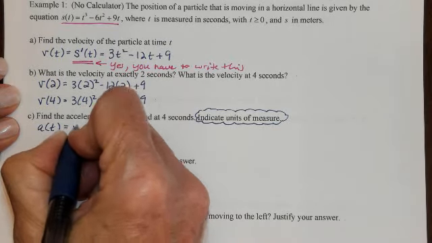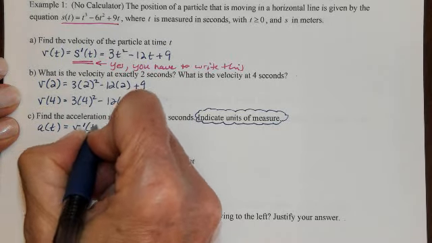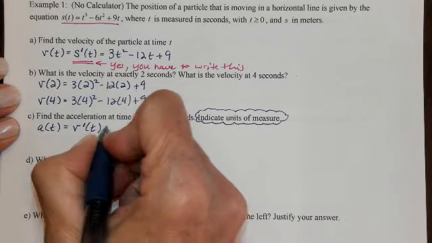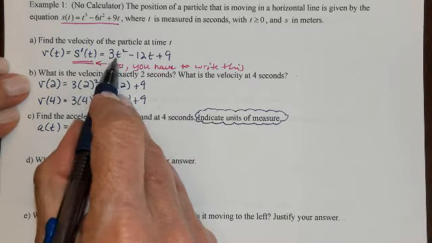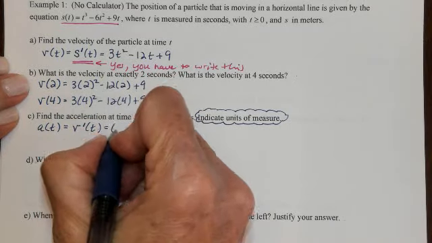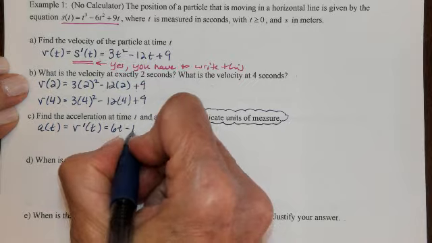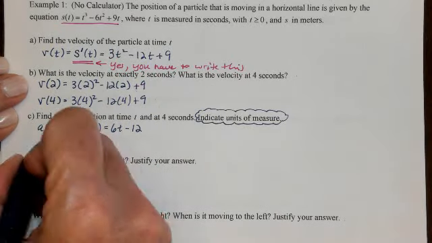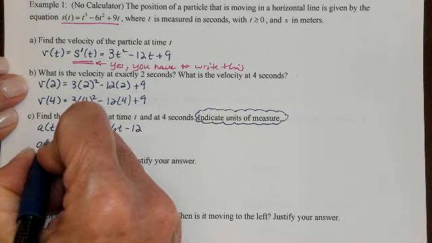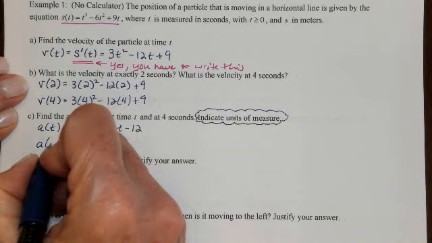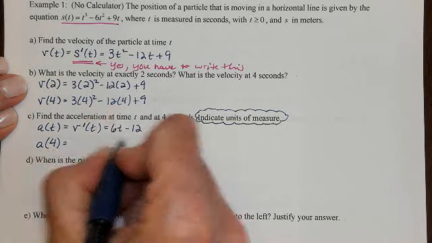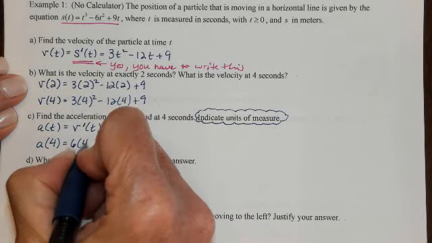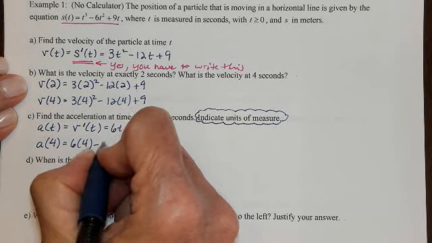So I'm taking the derivative of velocity. And the derivative of velocity will be 6t minus 12. So the acceleration at time 4 will be 6 times 4 minus 12.